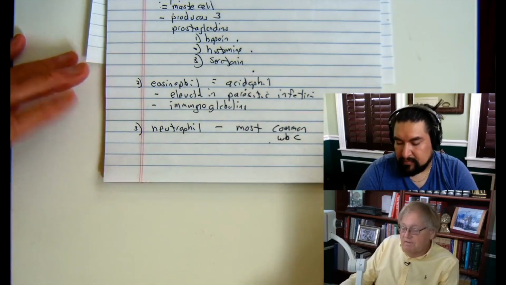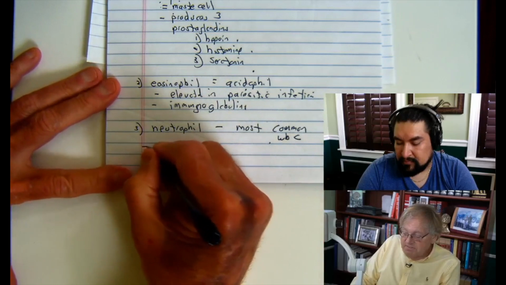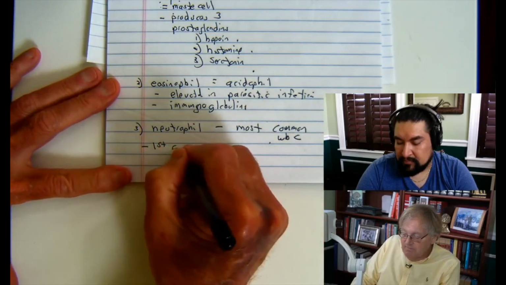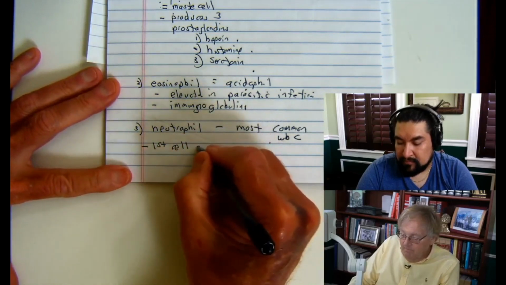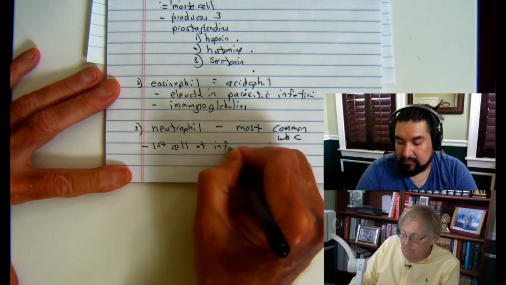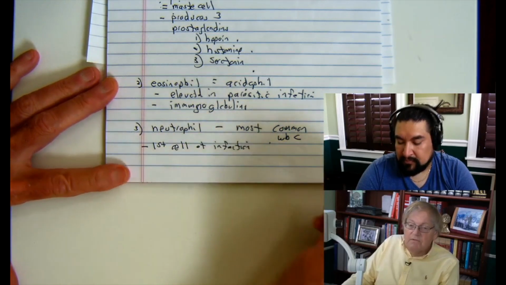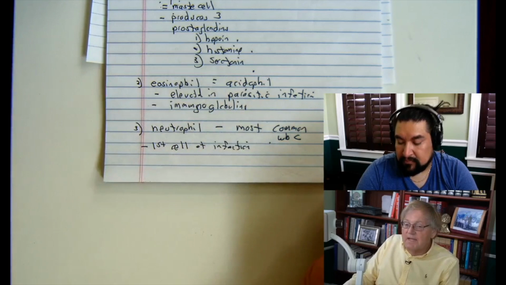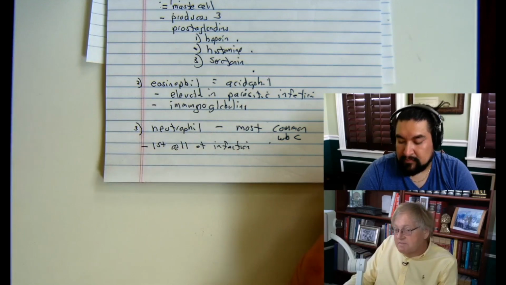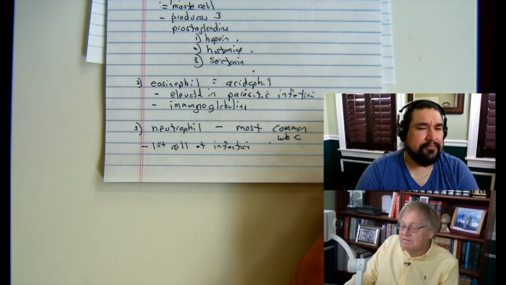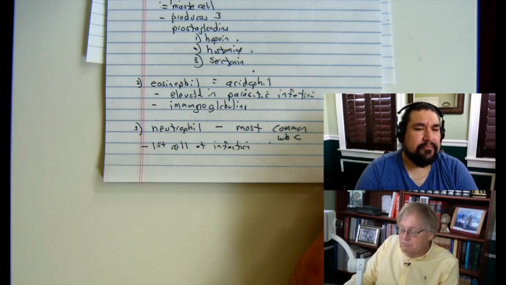A neutrophil is always going to be the first cell at the site of infection. So whenever you cut yourself, those are the ones that are going to run over to that infection. Those are the ones that are actually going to form that purulent exudate called pus once they've done their work. So think that the pus that comes out is nothing more than dead neutrophils.